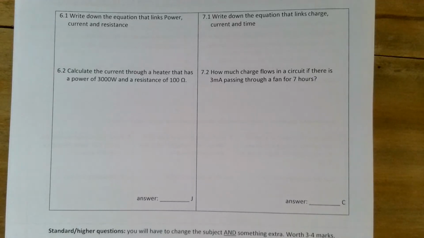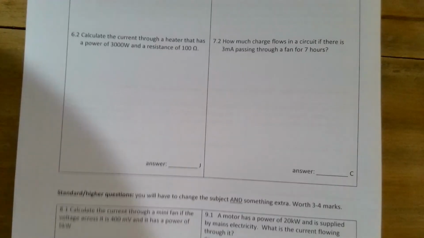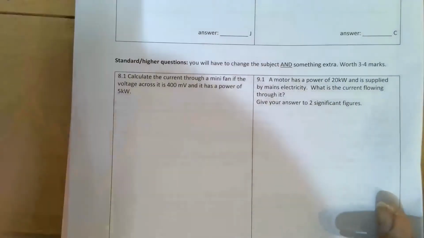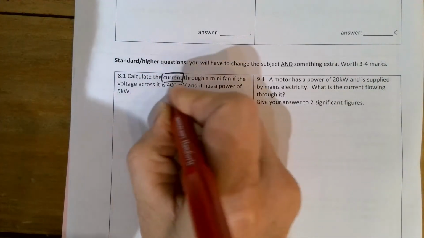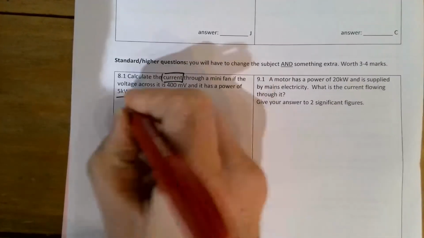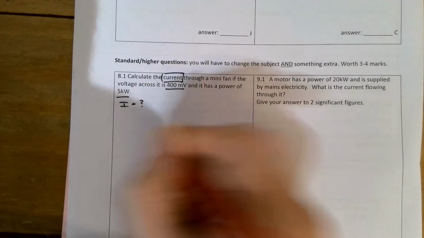So, section 9, question number 8. Okay, so standard higher questions. Calculate the current through a mini fan if the voltage is 400 millivolts and the power is 5 kilowatts. So current, we don't know.